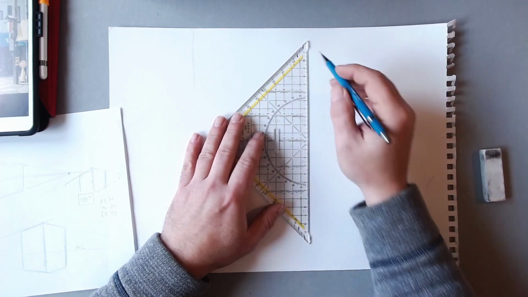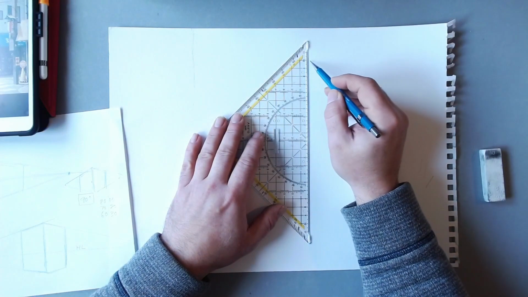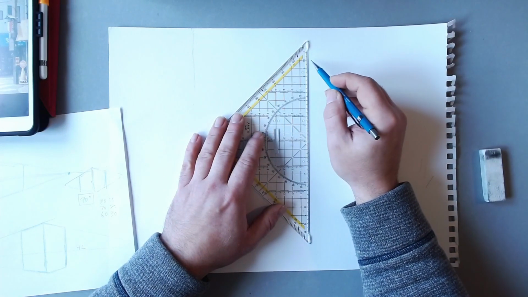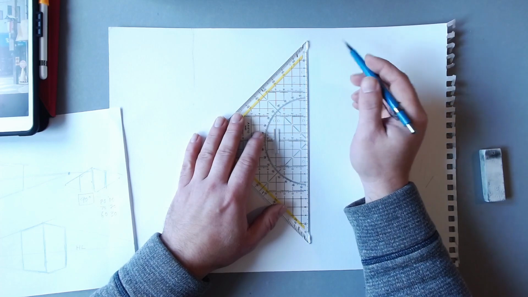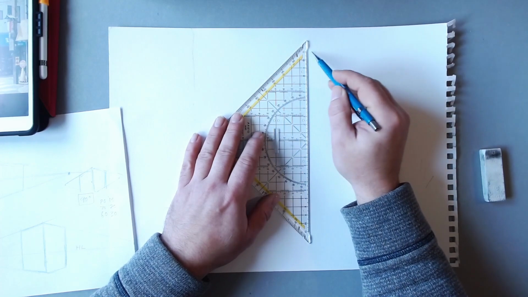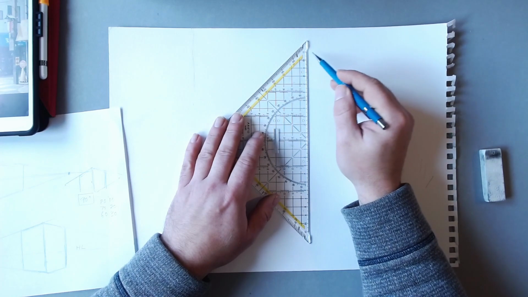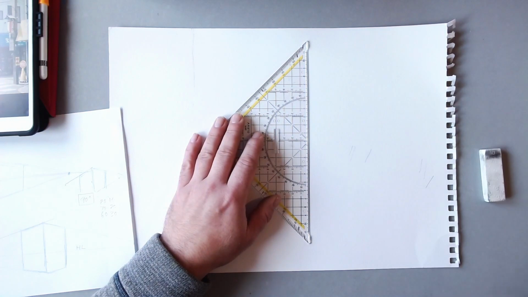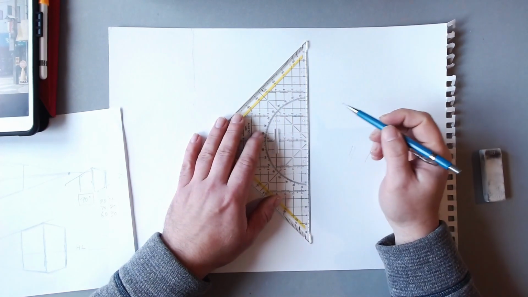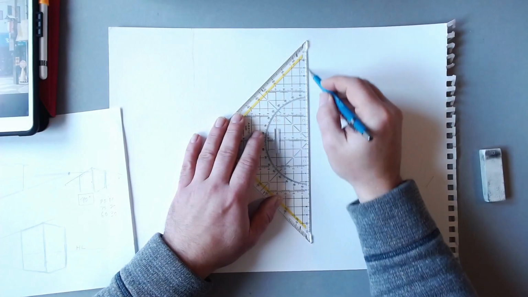Okay, so you'll see the reason. Try to go for a round measurement rather than, you know, kind of 10.3 or 10.6. Try to round it off to the nearest whole unit, because we're going to divide this line down, and you'll see why in a moment. So I'm just going to take my vertical here. So this is the leading edge of the building.